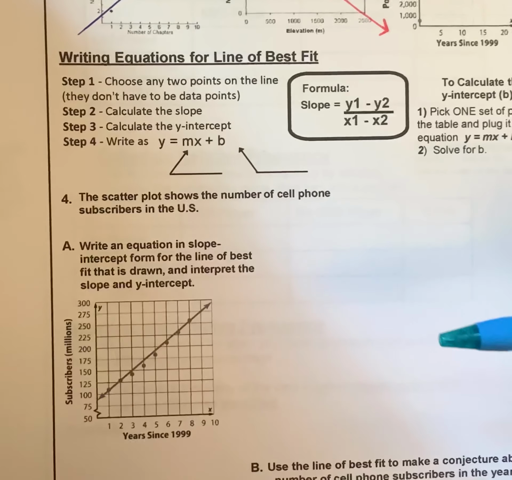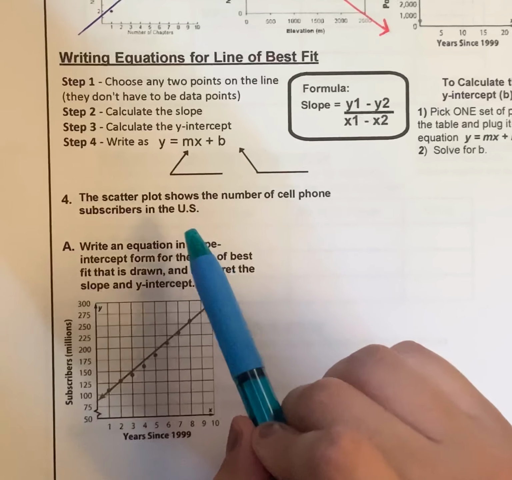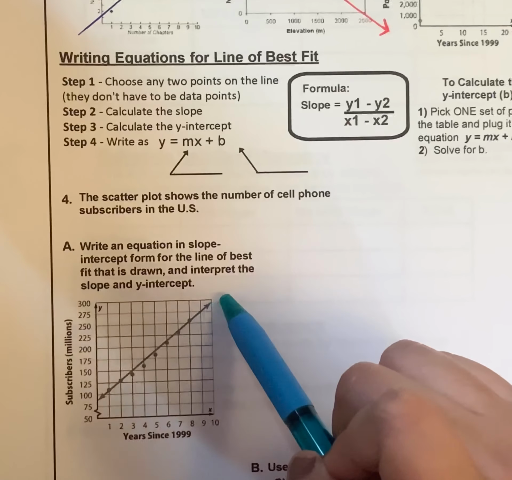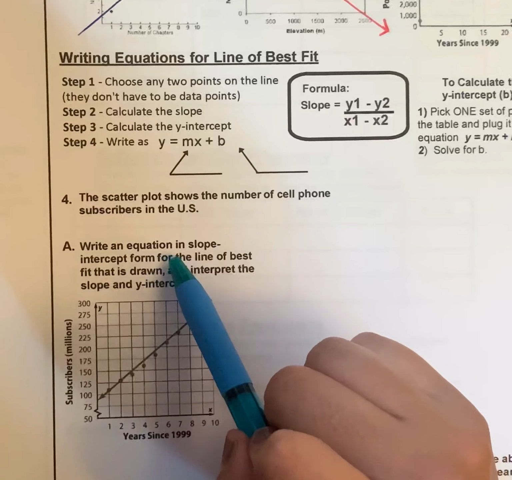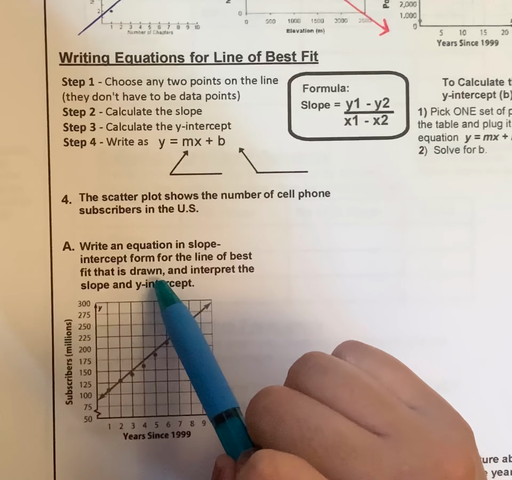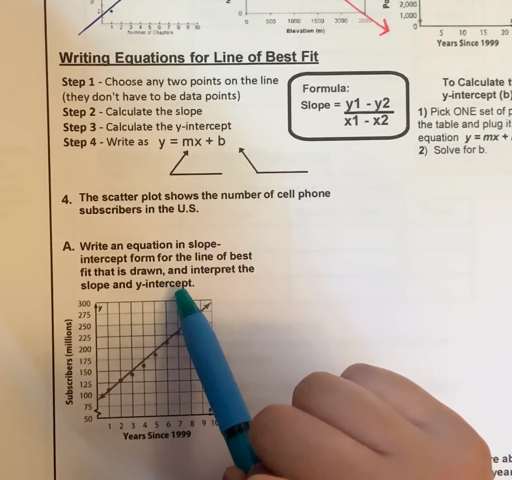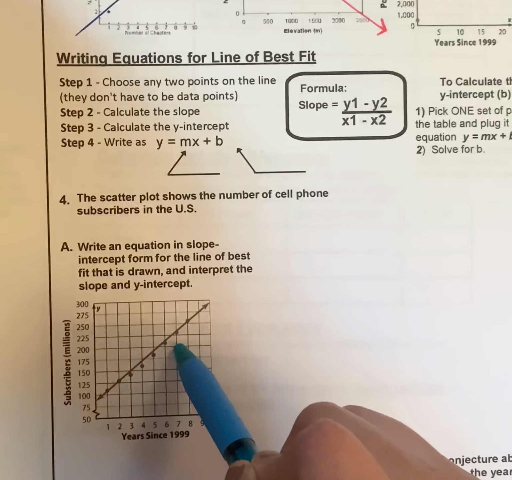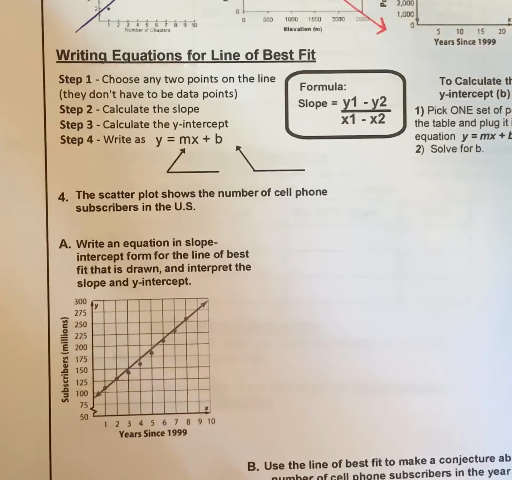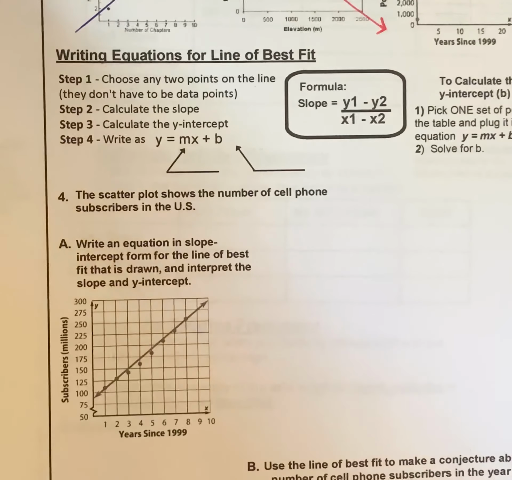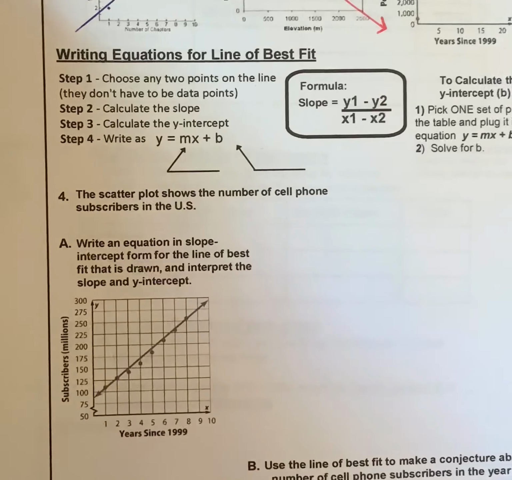So let's look at what the question is asking. The scatter plot shows the number of cell phone subscribers in the US. The question says, write an equation in slope-intercept form for the line of best fit that is drawn and interpret the slope and y-intercept. So we're going to use our steps to go ahead and do that. Well, step 1 says choose any 2 points on the line, and they don't have to be data points. So we're going to look at this graph and choose any 2 points.